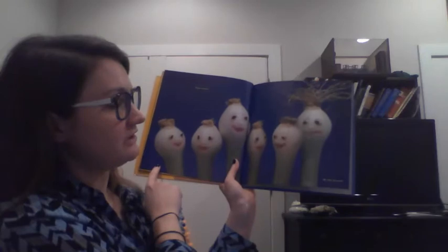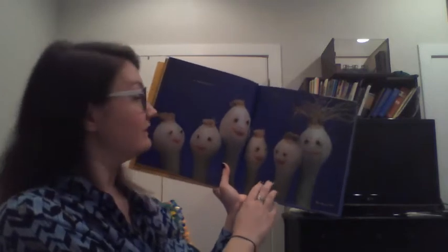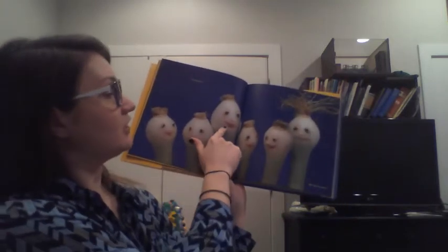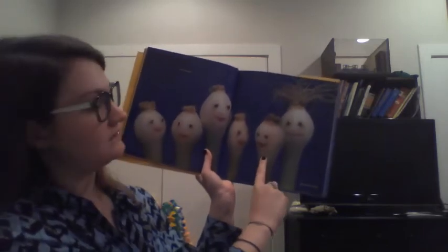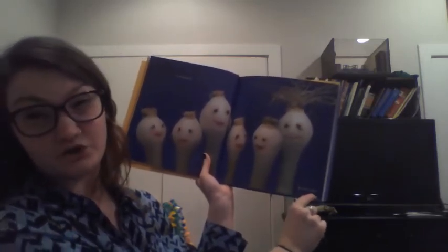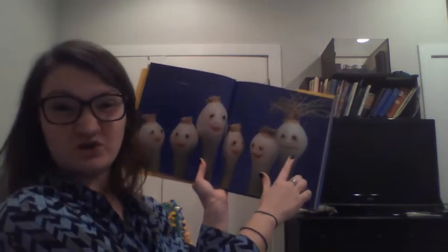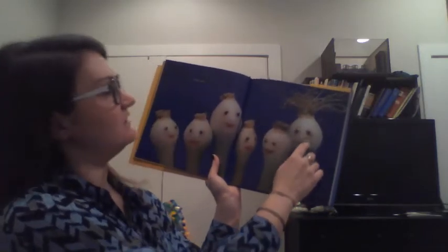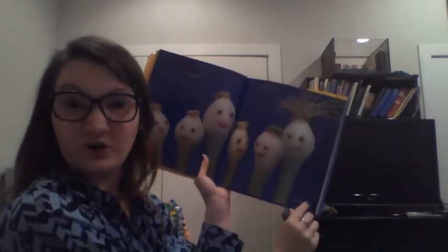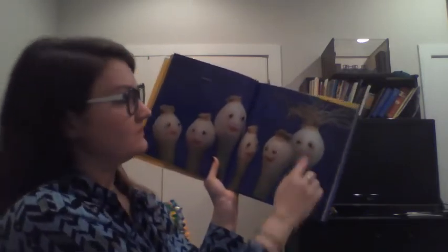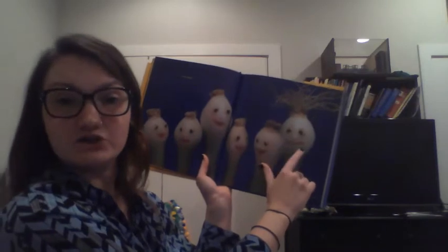Feel secure. Secure means you feel really good about yourself. You're happy with yourself. So look at all these secure, happy vegetables. And then, or not so sure. Sometimes you don't feel great about yourself. He's got a little bit crazier hair than the other one, so maybe he doesn't feel like he belongs. So he kind of has that straight face there.